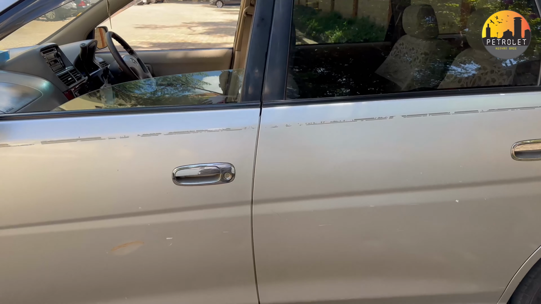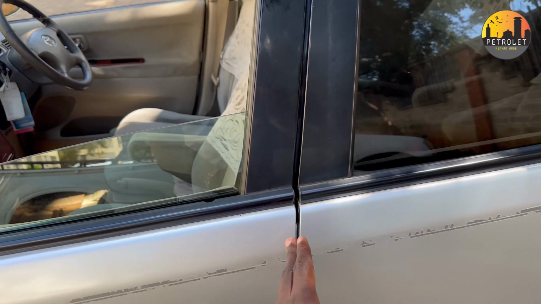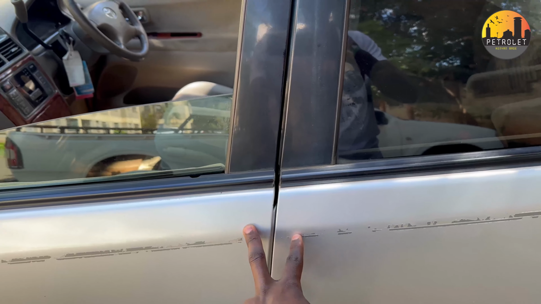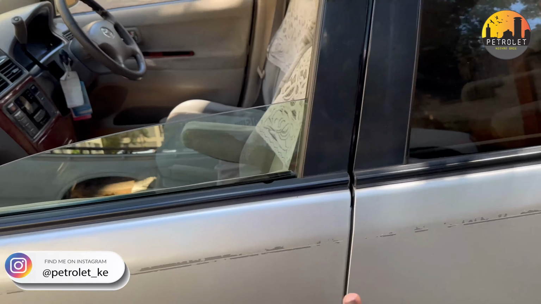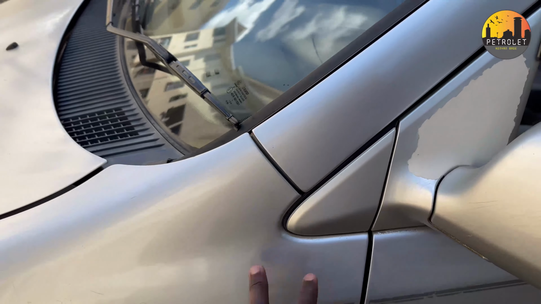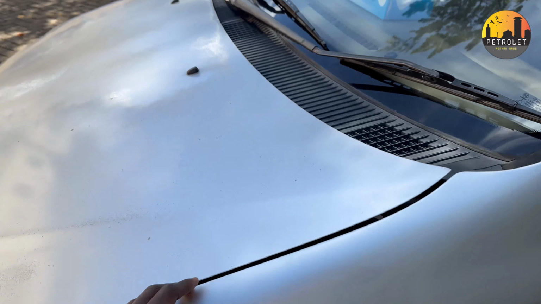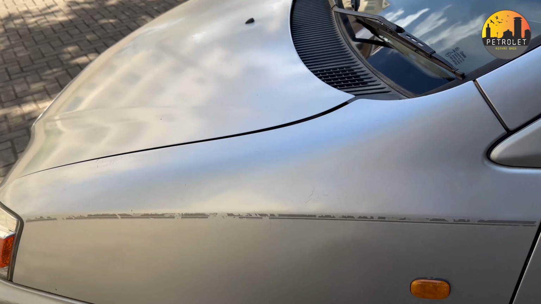The first thing that you'll want to check is the panel gap. So this is the panel gap. It is the space in between two panels. So this is the panel gap between the doors. There's also some panel gaps here and in between the hood and the fenders over here, and you would want to see consistent panel gaps.